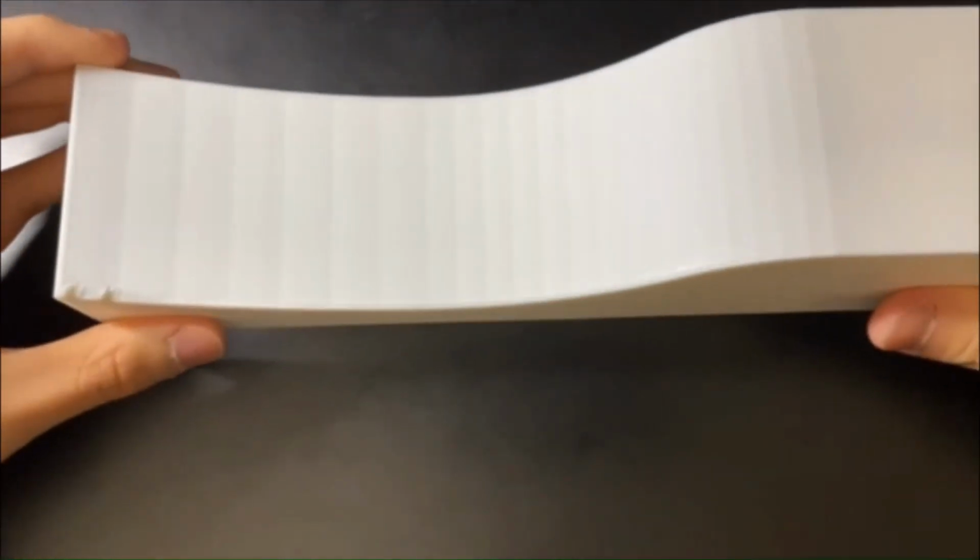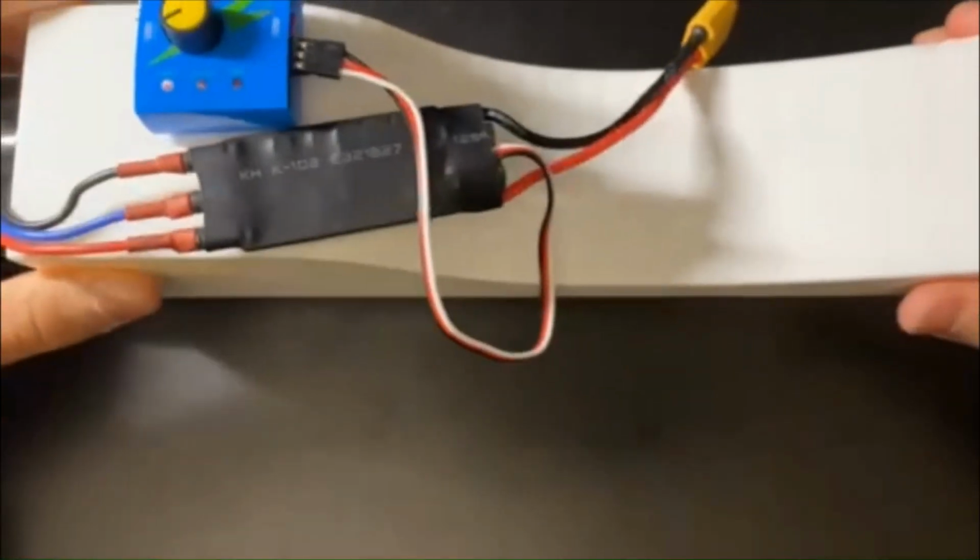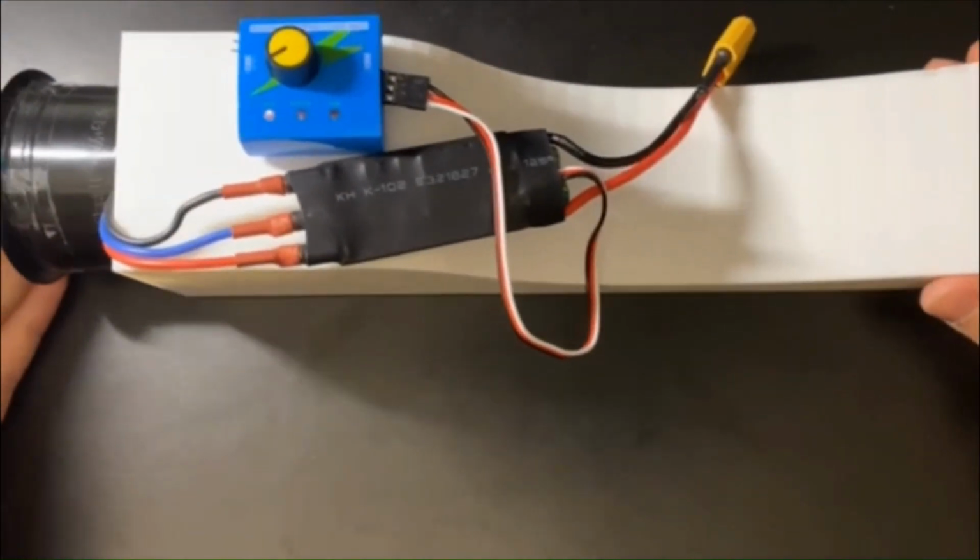Is it really effective? Well, let the experiment tell us. I used a 3D printer to print out this ground effect tunnel. It is rather simple to me. The next step is to install the ducted fan at the entrance of the tunnel, and its ESC controller.